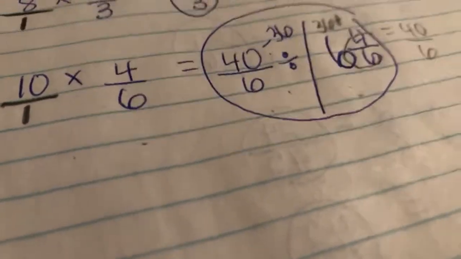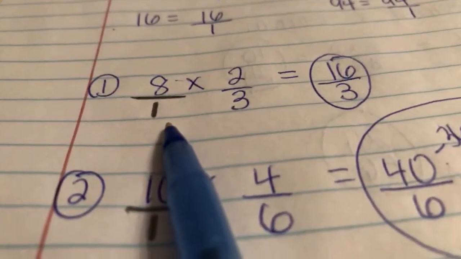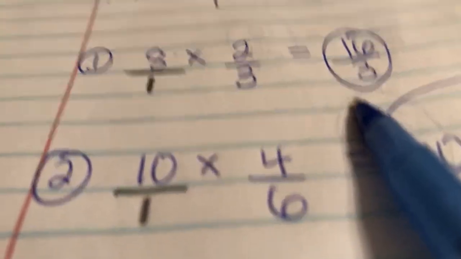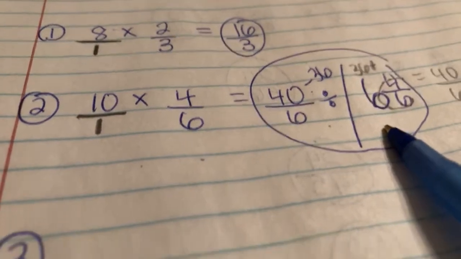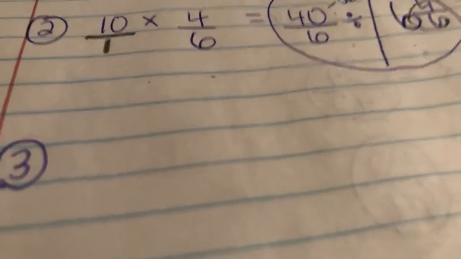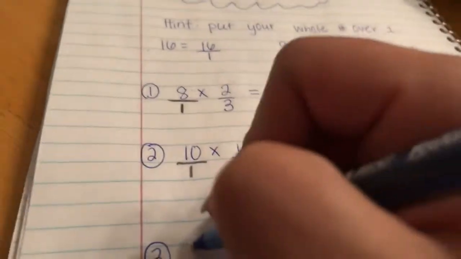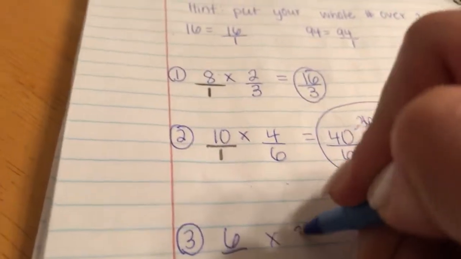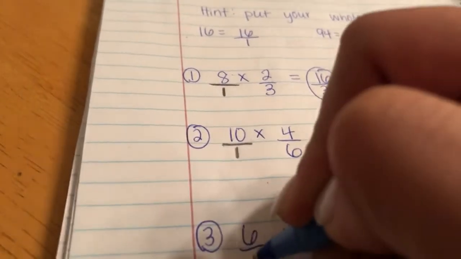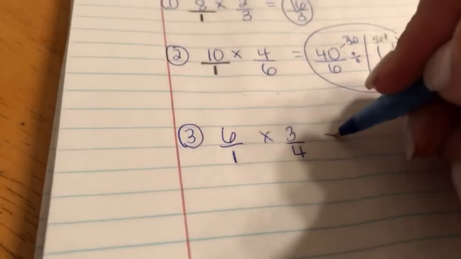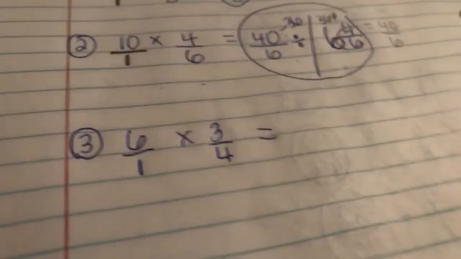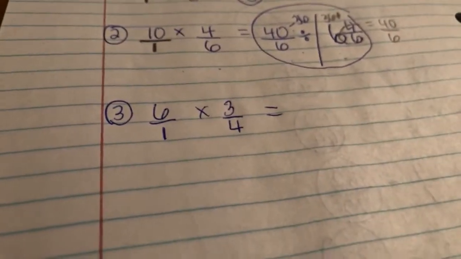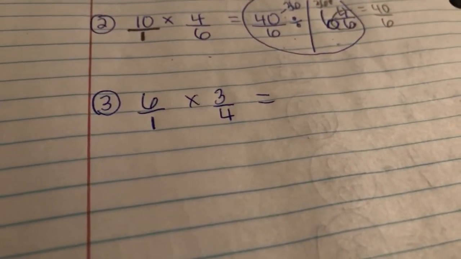So I want to try this. I'm going to give you one. I think we should be fine to put the whole number over 1. I think we should be fine to get an answer. I want to work on getting a second answer. Let's say we do 6 times 3/4. Go ahead and put 6 over 1. Get me an answer. Do top times top, bottom times bottom. Get me an answer.